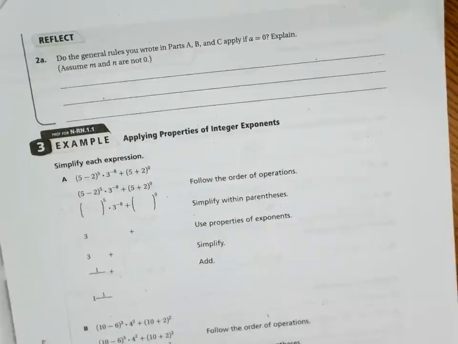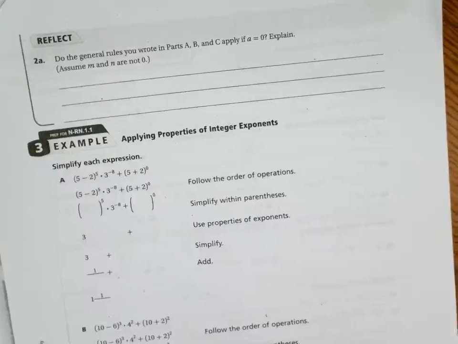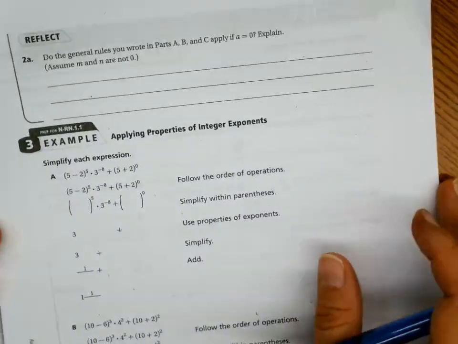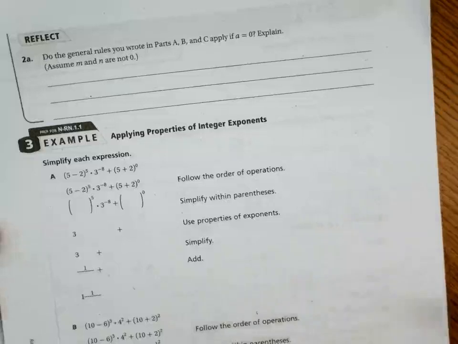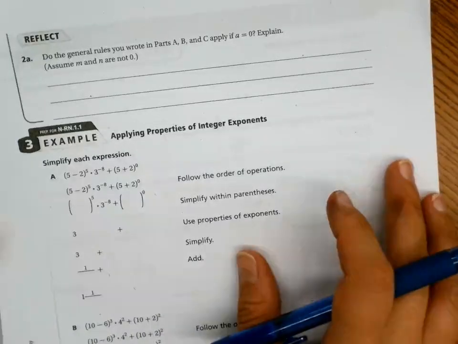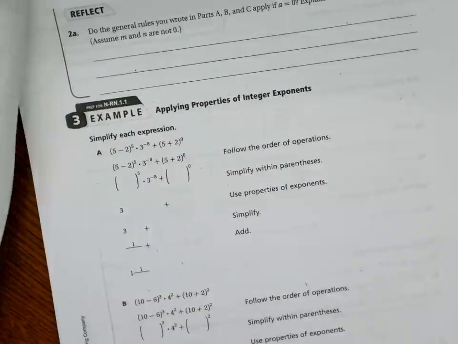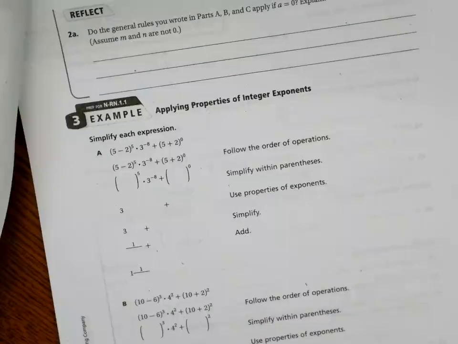Do the general rules you wrote in parts A, B, and C apply if A equals 0? Explain. Assume that M and N are not 0. Okay, so what was part A? Part A was, okay, so if A equals 0.